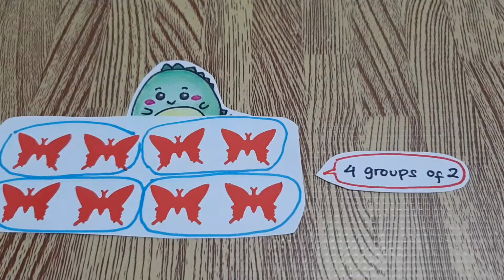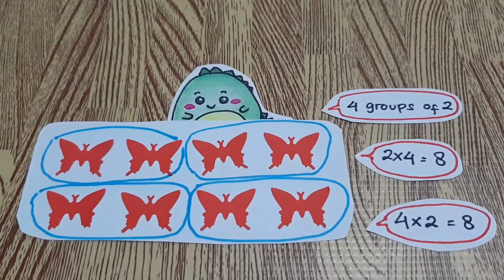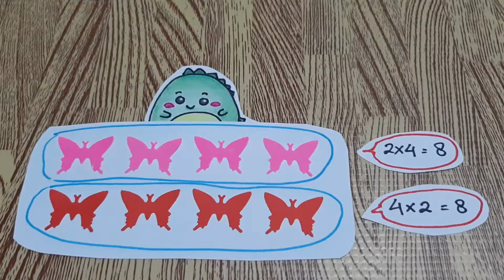Okay? Now the equation for this is 2 times 4 or 4 times 2. Which one is correct? Yes, it's 4 times 2. Why? Because there are 4 groups of 2. So 4 times 2, like this. Okay? How about this one?